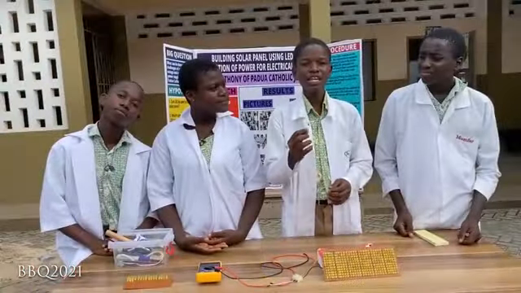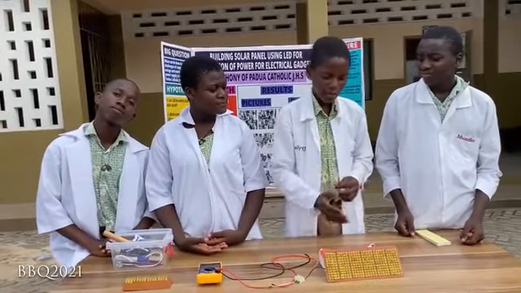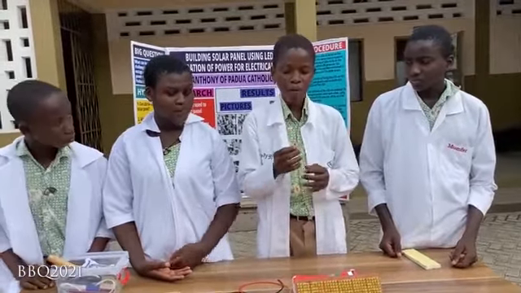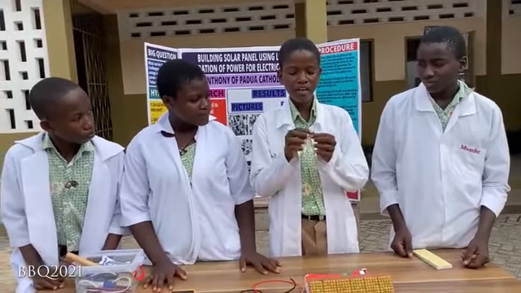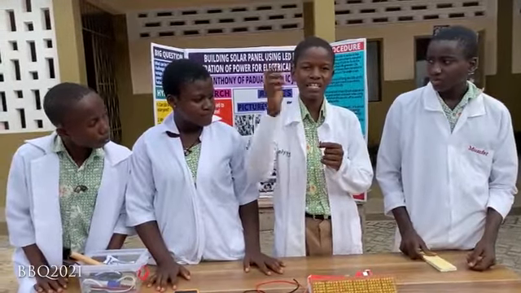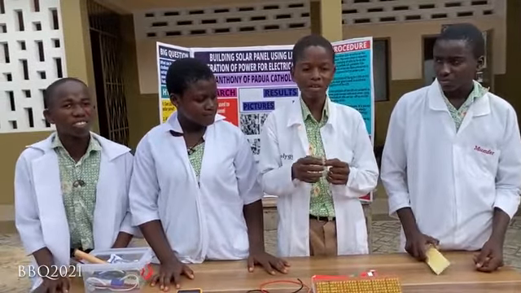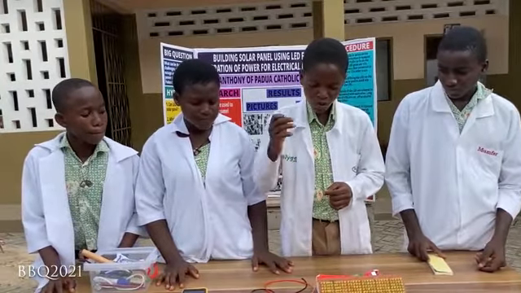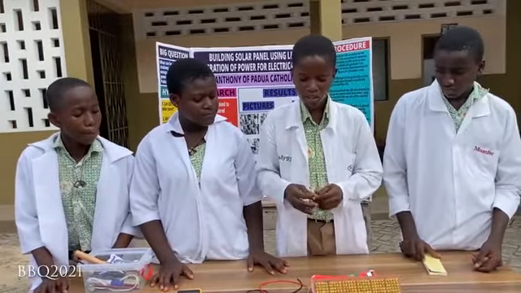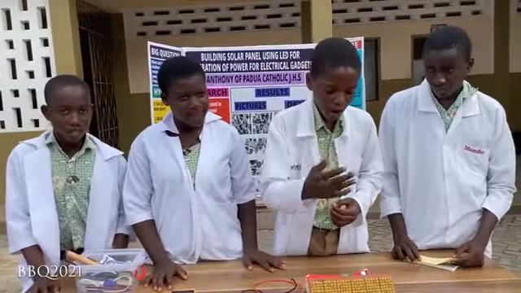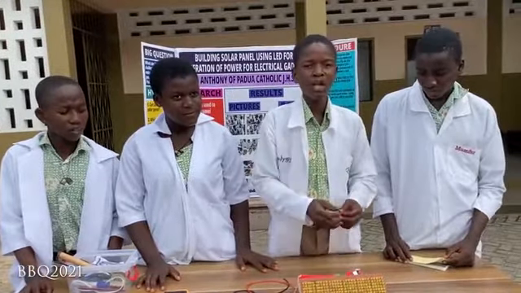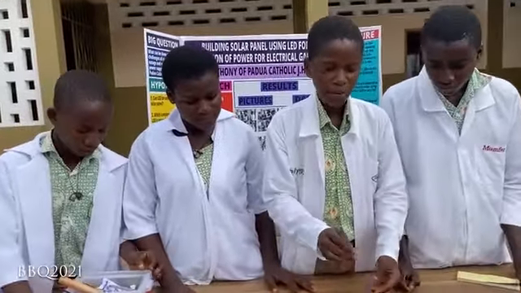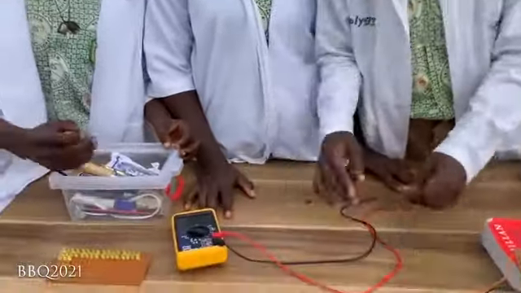So as you saw earlier on, the power generated by the solar panel was able to light the red LED. But because the brightness of the red LED isn't enough under the sun to be captured by our camera, we are trying to use some possible means to prove that the power or current is generated by the solar panel. So we'll first check the voltage of the solar panel using the multimeter.